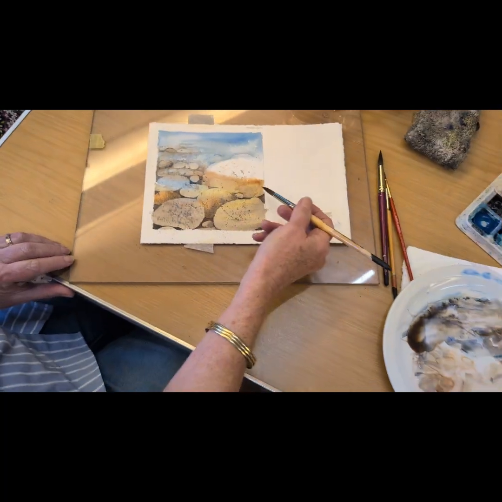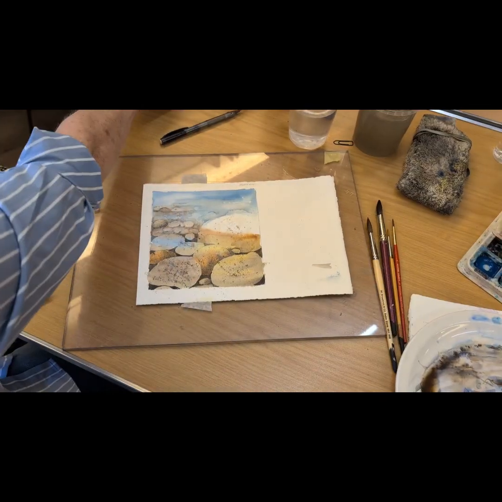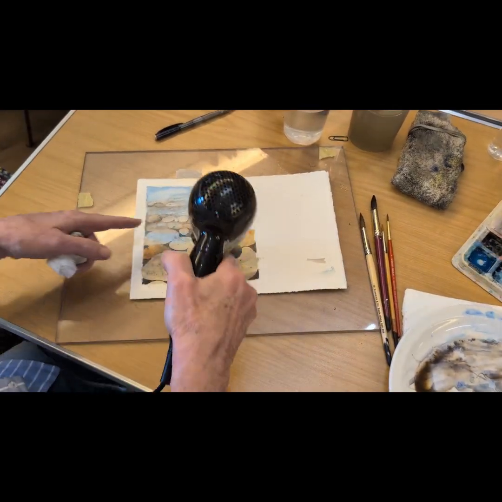Right, I want to do the skirt of my rock that is half in the water and half out of the water. So I'm just going to quickly dry this.